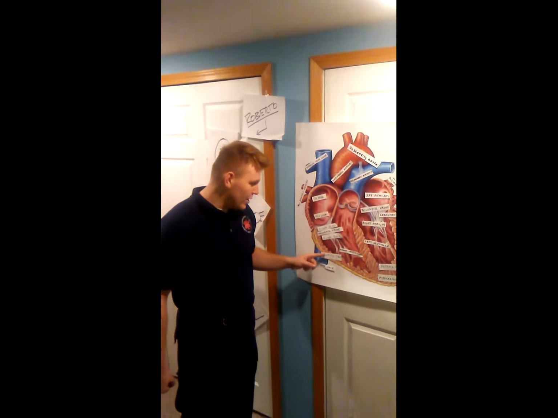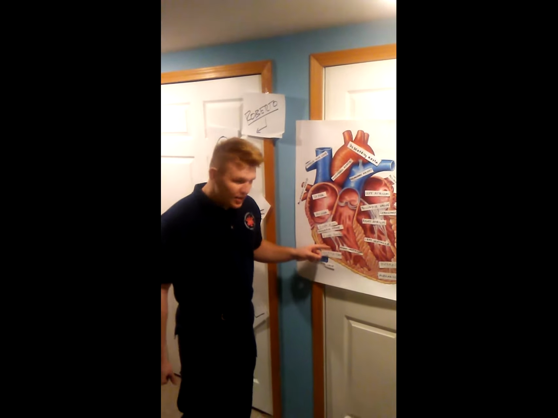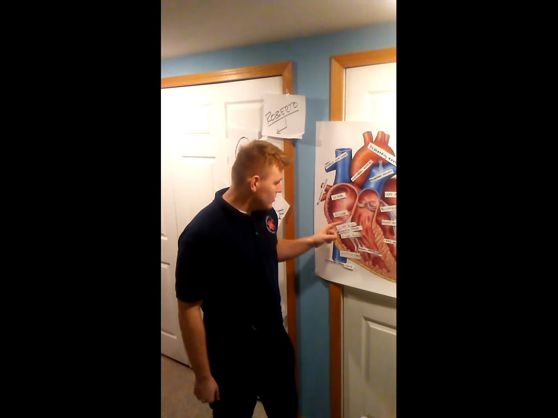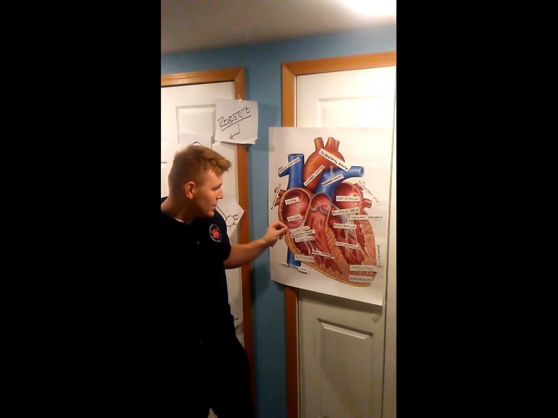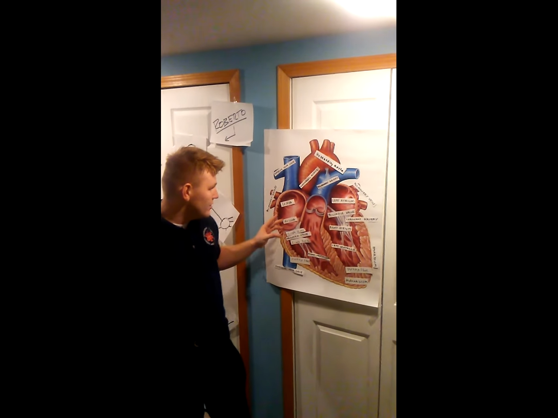Branches and the Purkinje fibers. Now, these electrical signals help the heart contract and release, pumping blood in and out. And that's it.